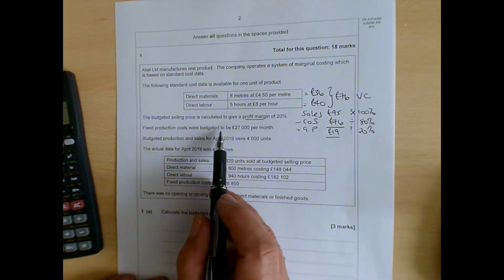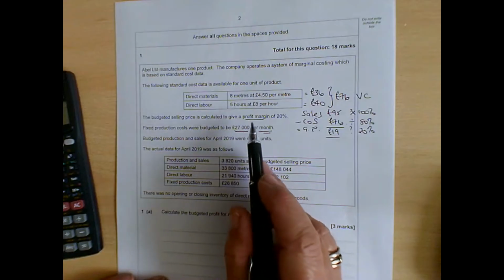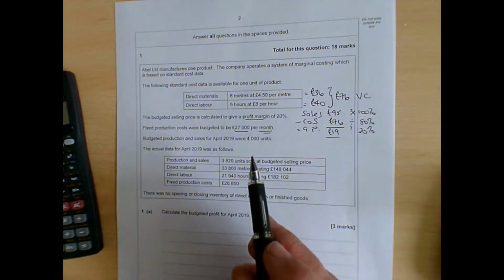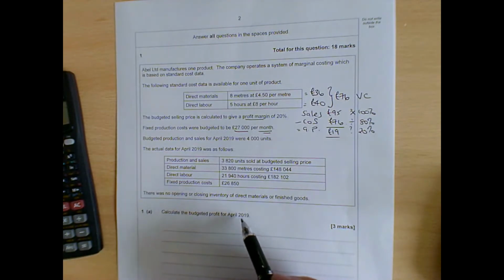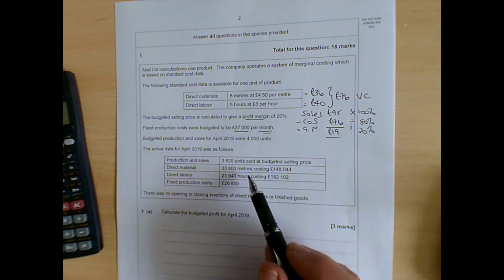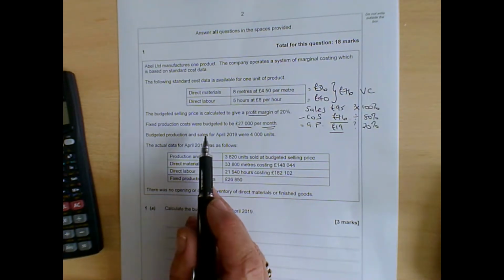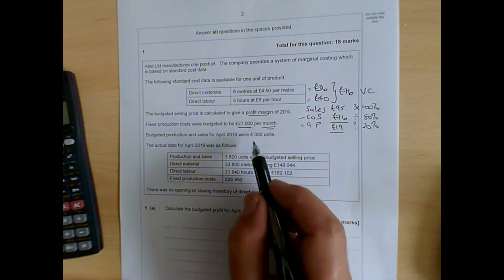Fixed production costs were budgeted to be £27,000 per month. Now just make sure you always clock the time period. Make sure that, if you're doing monthly accounts like we are here, that we've got the information for a month. If they tell you what it is per annum, then obviously divide that by 12, and they're quite good at doing that. Budgeted production and sales for April 2019 were 4,000 units.